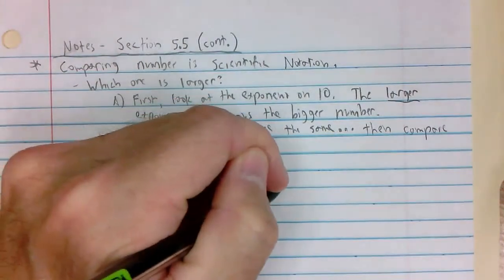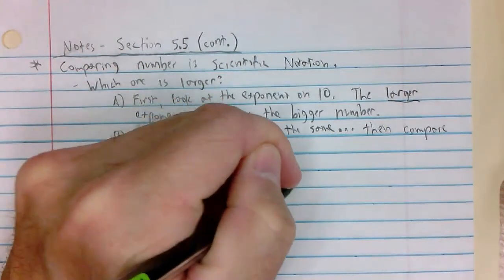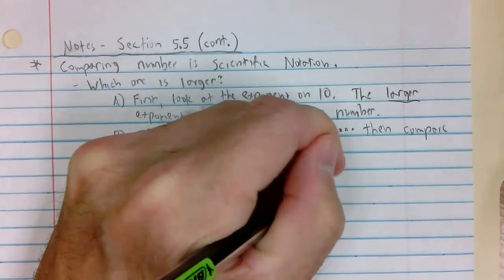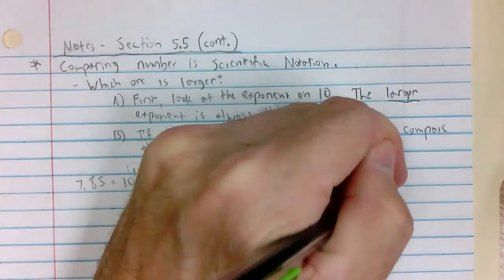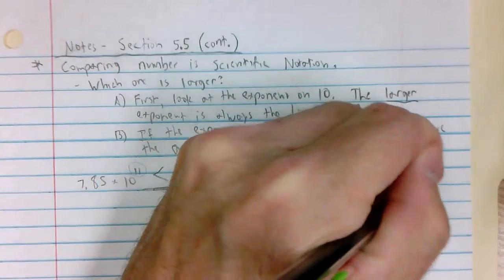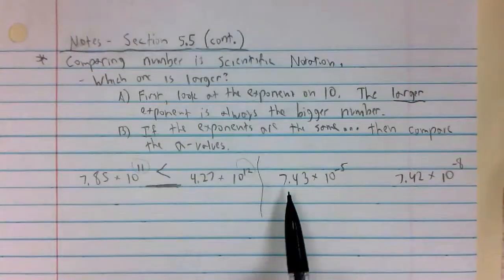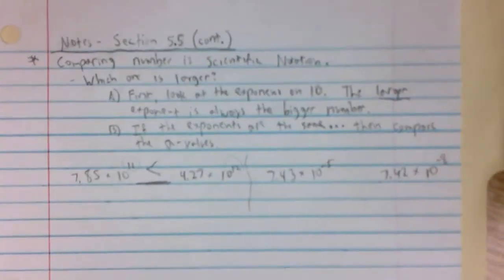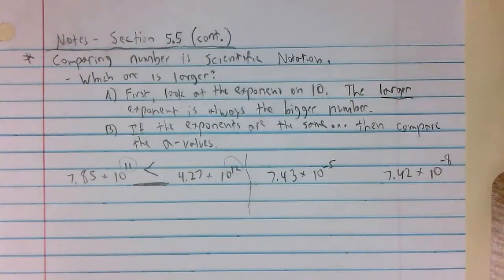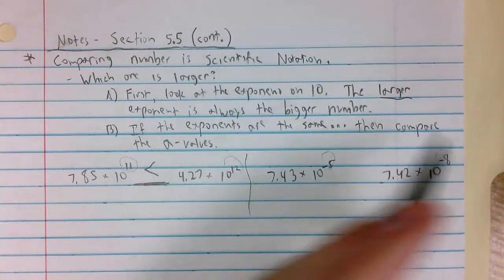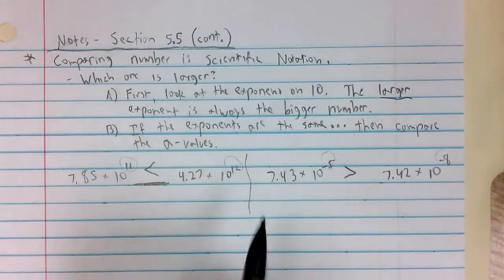It could be tricky if they're negative. Negative exponent, that is. Scientific notation never has negative numbers. And 7.42 times 10 to the negative 8. So if I look at these two numbers, first thing I want to do is look at the exponents. Negative 5 is a bigger number than negative 8. So 7.43 times 10 to the negative 5th is the bigger number.